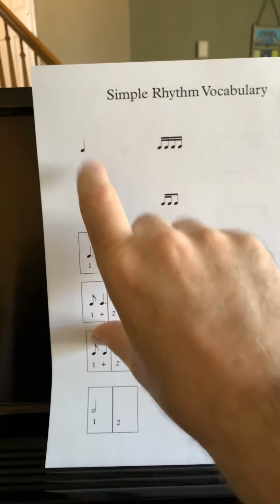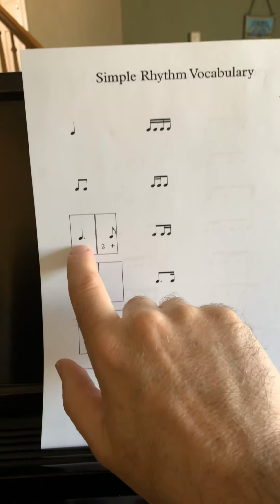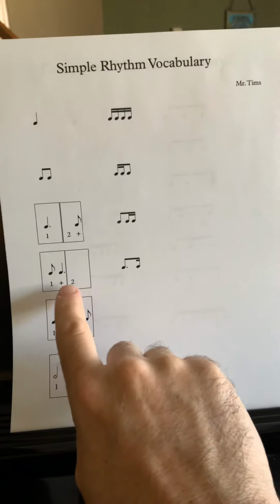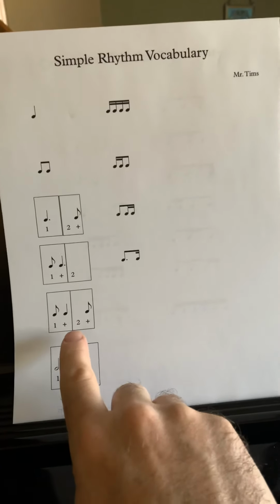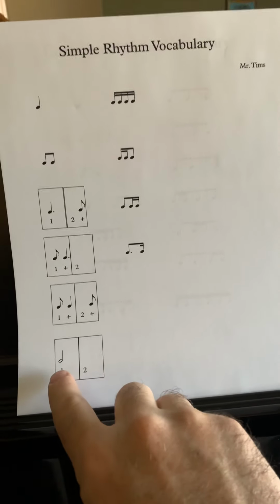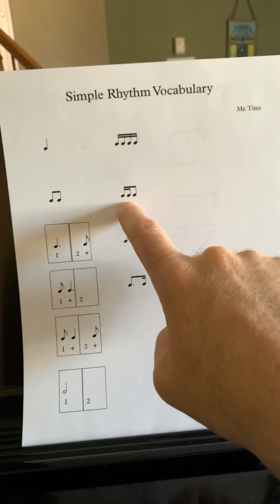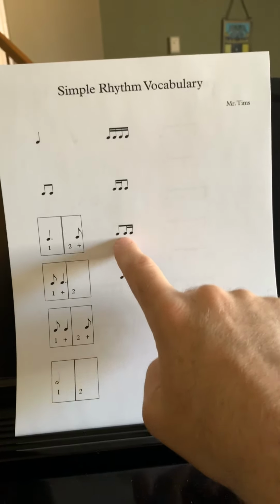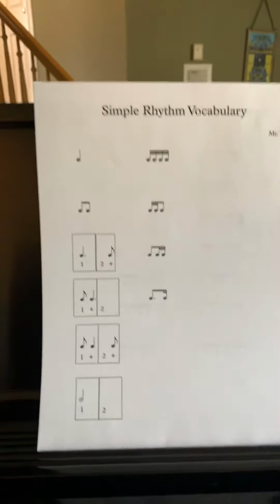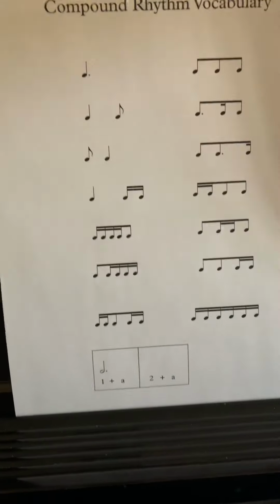1, 2, 3, and 4, and 1, 2, and 3, 4, and 1, and 3, and 1, and 3, and 1, 2, 3, 1 e and a 2 e and a 3 e and 4 e and 1 and a 2 and a 3 a 4 a 1. Hopefully you could use that to help you get the simple rhythms. Look how prepared I am.